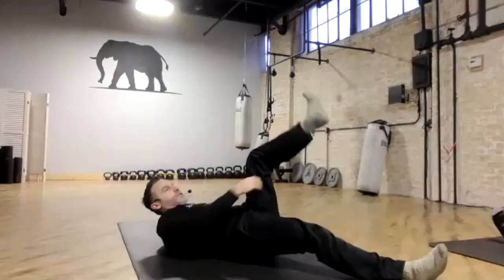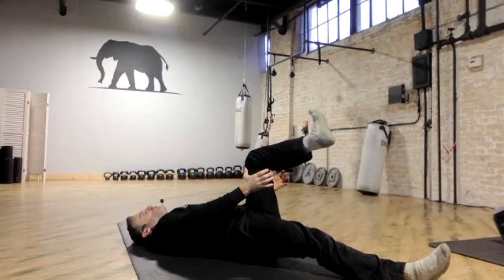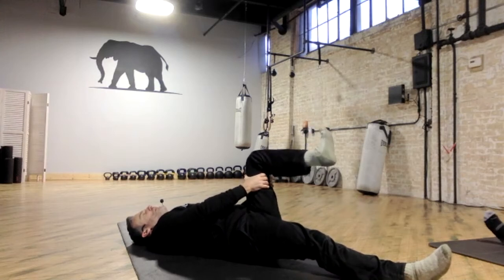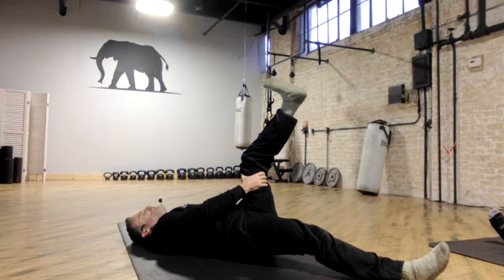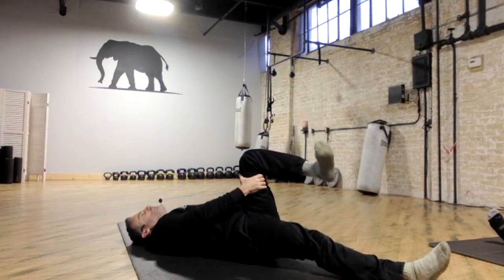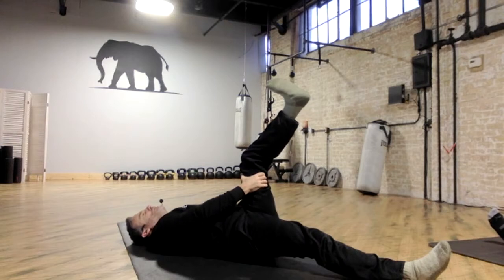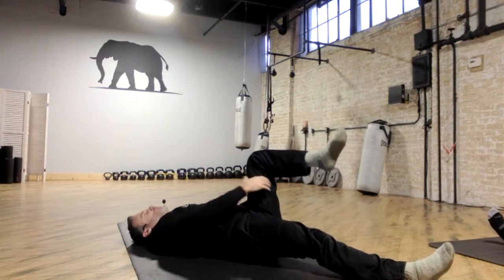All right. So for knee cars, we're going to create a circle. Again, we're going to hold this knee in place here. And now we're just going to extend up as high as we can. We're going to turn in, and then we're going to come down. And we're going to create a circle going out, up, in, and down. We'll do that both directions 3 times again.